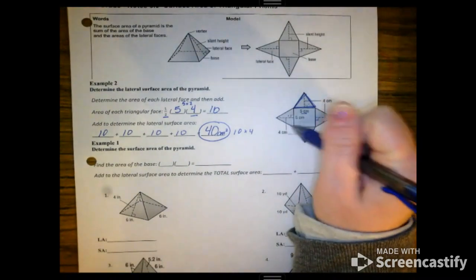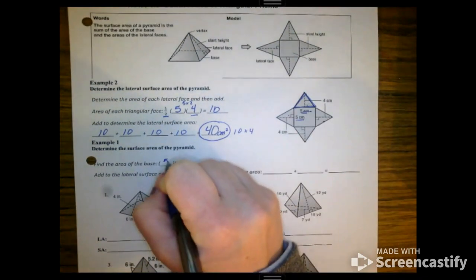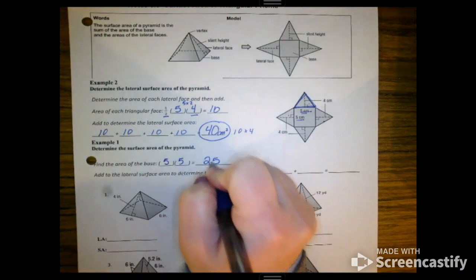Okay? So then when I'm trying to find my total surface area, what else do I have to solve for? 5 times 5. Okay, I have to solve for my base, which is a square. So I just do 5 and 5. So what do I do with that 25? I add it to 40. So 25 and 40 gives me what? And that's it. So all we have to do is find the base and height of the triangle, and then 1/2 base times height.